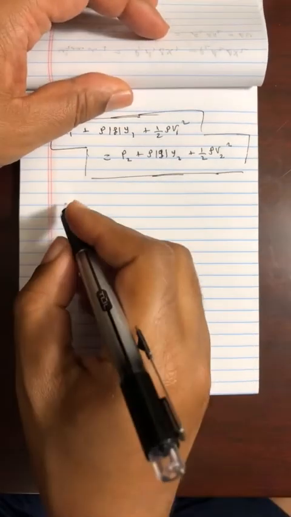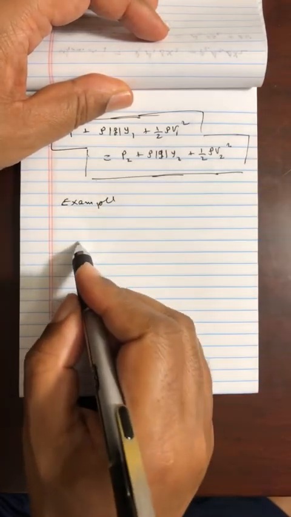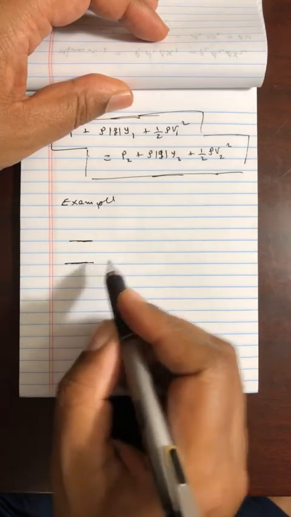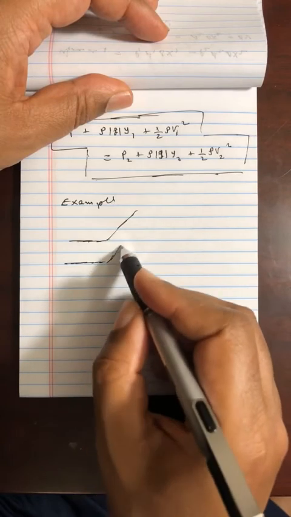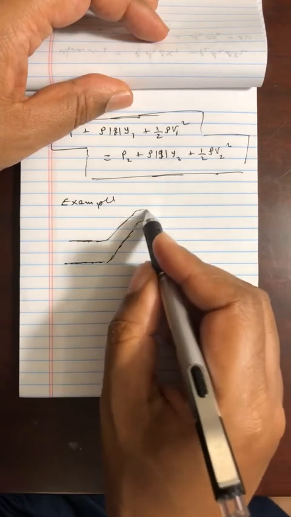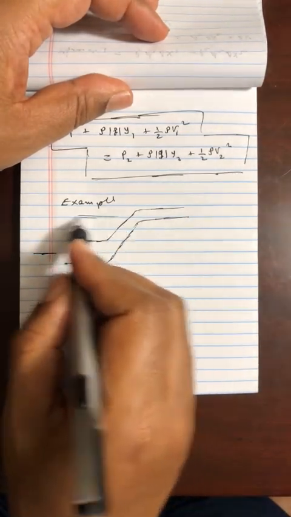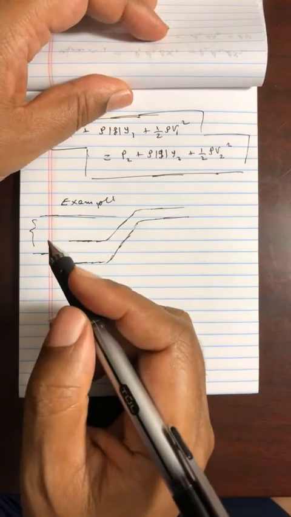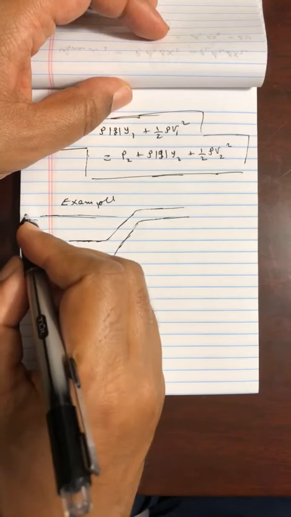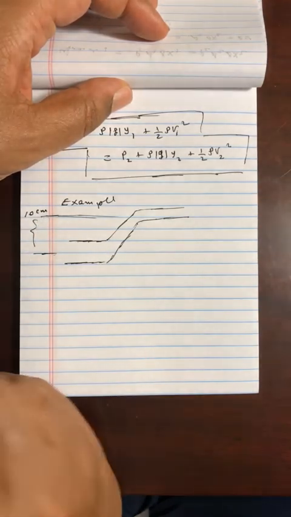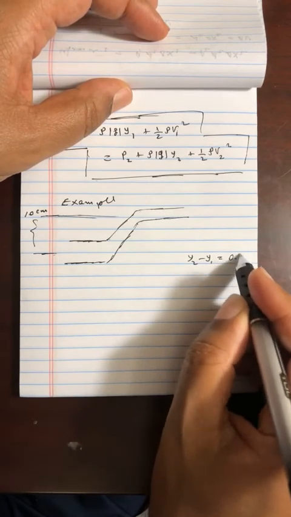Now let's look at an example. Suppose we have this situation over here. Let's say this difference in elevation is maybe 10 centimeters, that is Y2 minus Y1 is 0.1 meters.